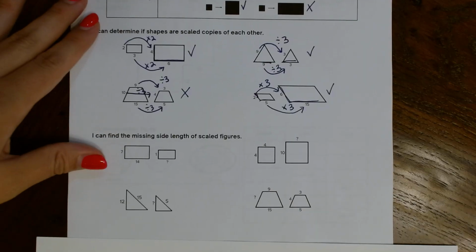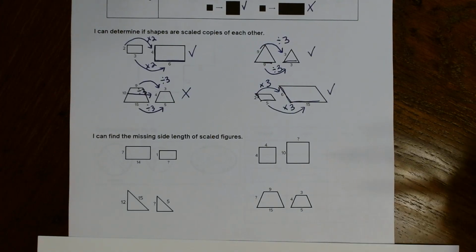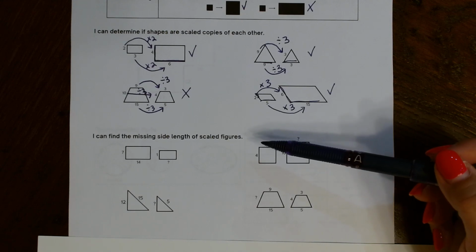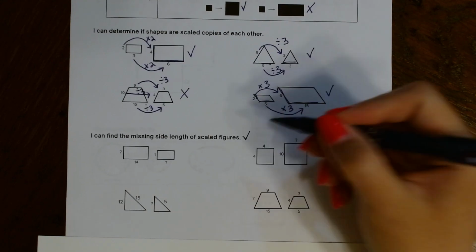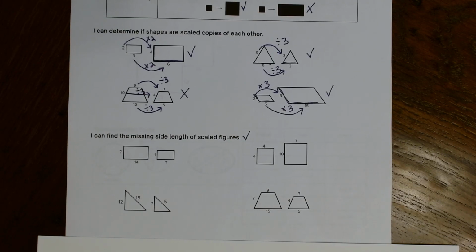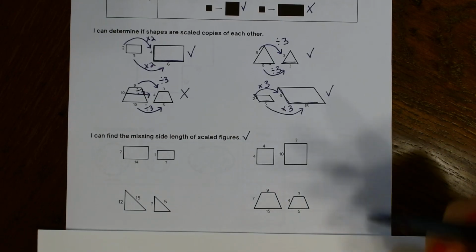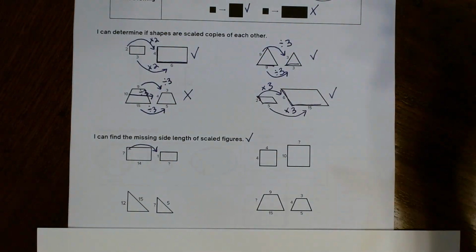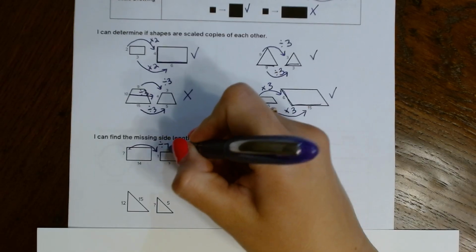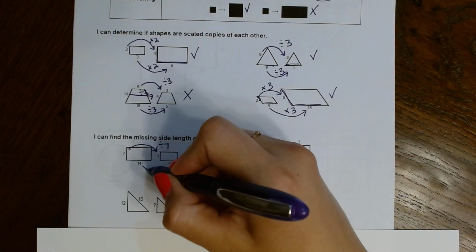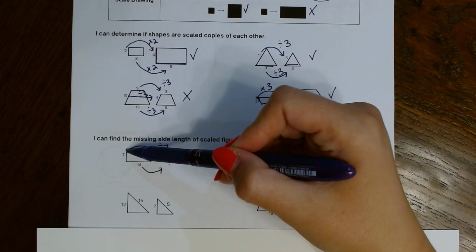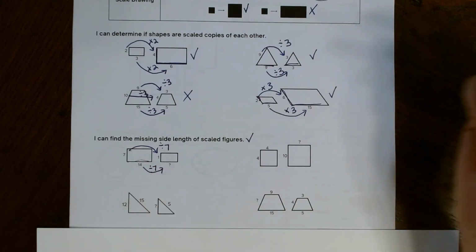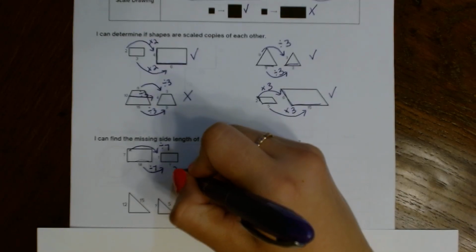Okay, so now we know how to figure out if they're scaled copies. And in this one right here, it says I can find the missing side length of scaled figures. So it is telling us that these are all scaled figures. Okay, so that gives us a clue that we can use. So to go from 7 to 1, I divide by 7. And if I divide this side length by 7, I'm also going to divide the base by 7. So 14 divided by 7 will give me 2.